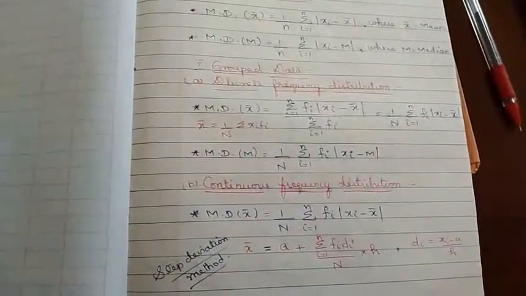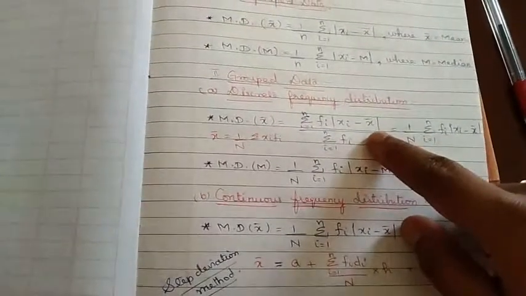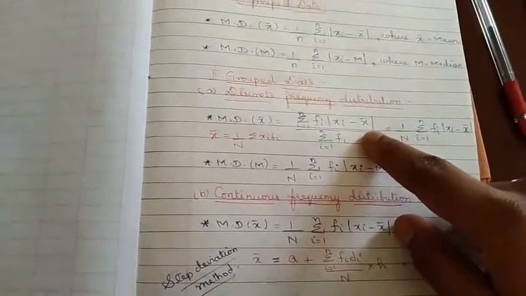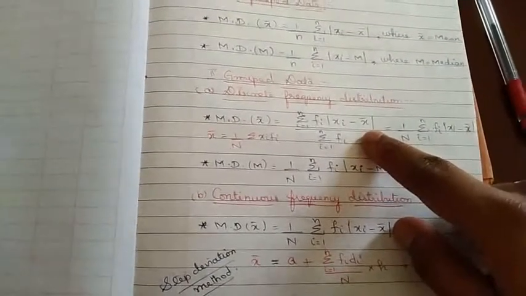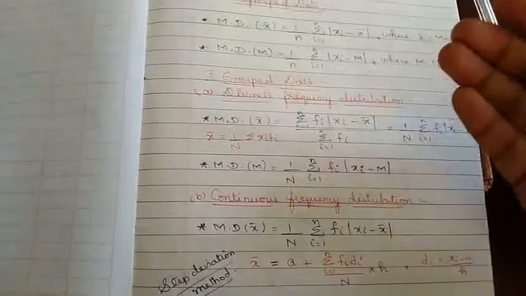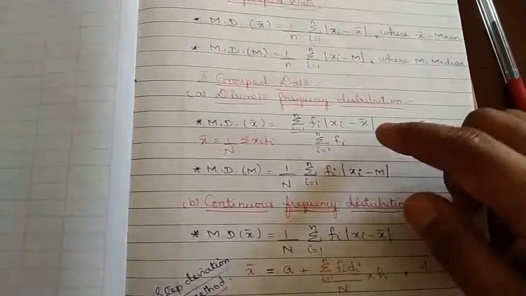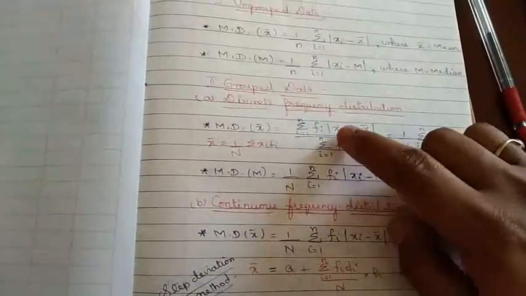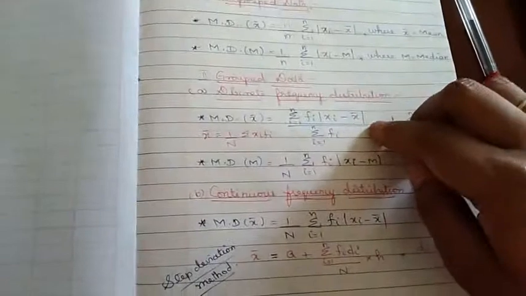That's it. So when it is a discrete frequency distribution, how to find the mean? The mean is summation fx by summation f, right? Using the direct method you can find the mean. After finding the mean, we have to find the deviation of x from x bar. This is the deviation.